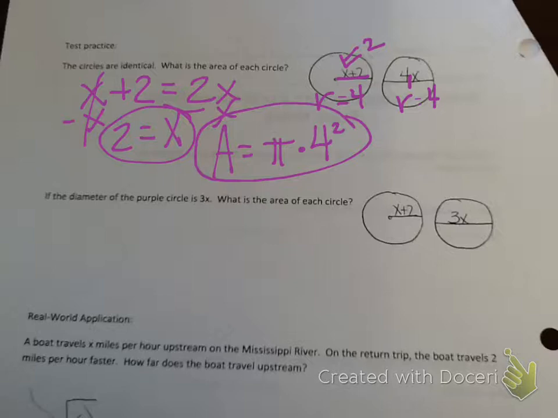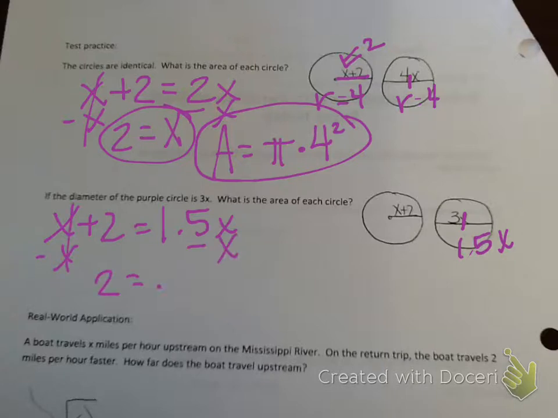If the diameter of the purple circle is 3x, what is the area of each circle? So here we are again. I guess it doesn't really matter what the color of the circle is. But once again, half of this circle would now be 1.5x. So we would have x plus 2 equals 1.5x. Subtract x from both sides. So 2 equals 0.5x.